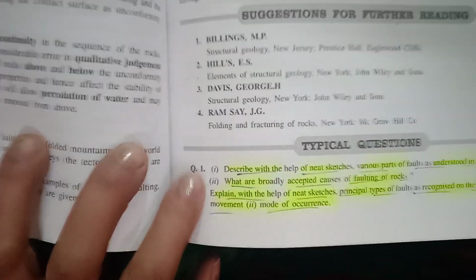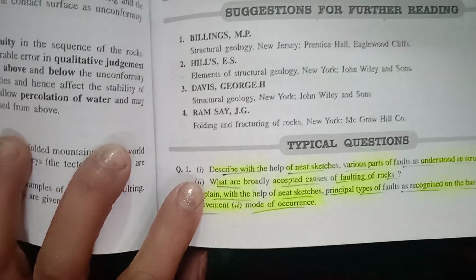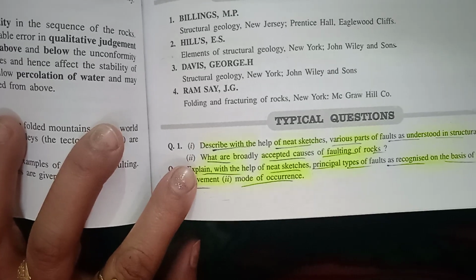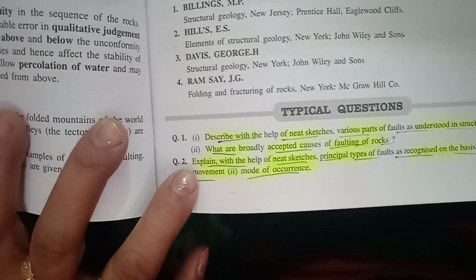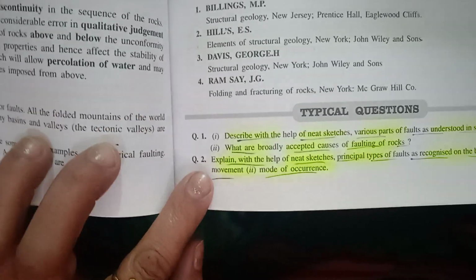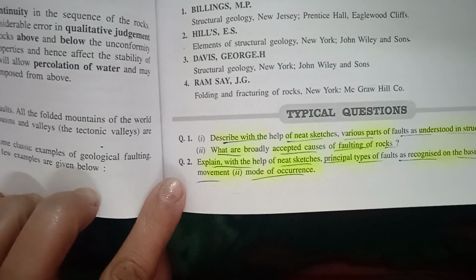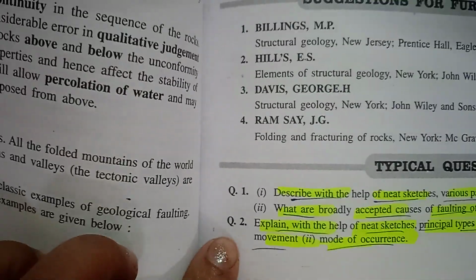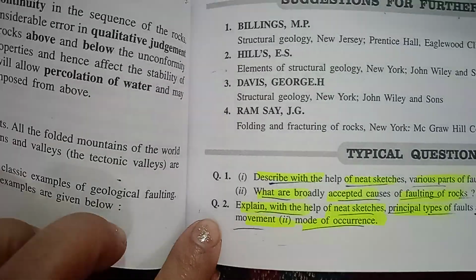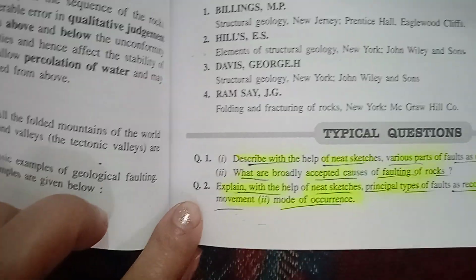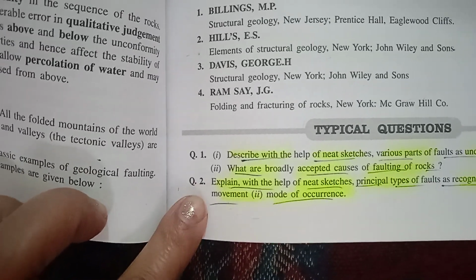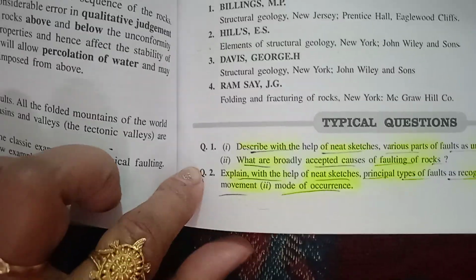Question 1. First, describe with the help of a neat sketch the various parts of a fault as understood in structural geology. Second, what are the broadly expected causes of faulting of a rock? And the second question: explain with the help of neat sketches the principal types of faults as recognized on the basis of apparent movement and mode of occurrence.